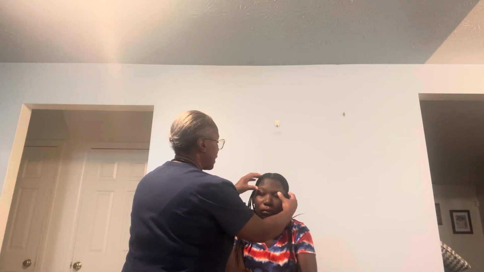Her eyes look symmetrical, and she does have a lazy eye on her left eye. I'm looking for any kind of drainage, any kind of redness, and I don't see any of that in her sclera. So I'm gonna look at her conjunctiva. It looks red.